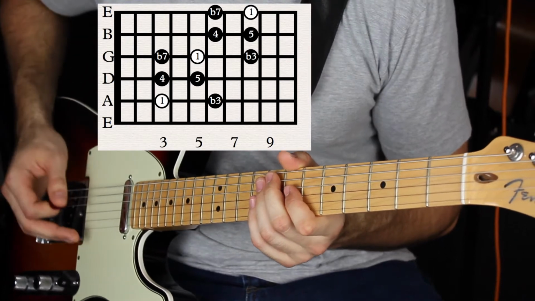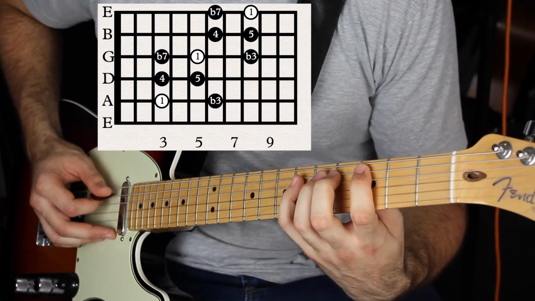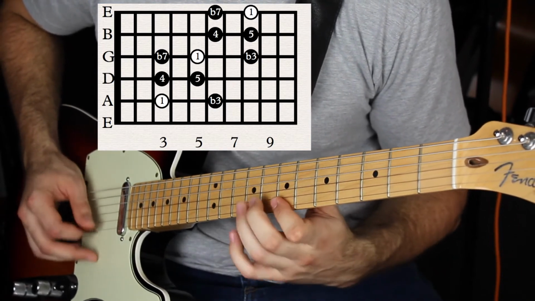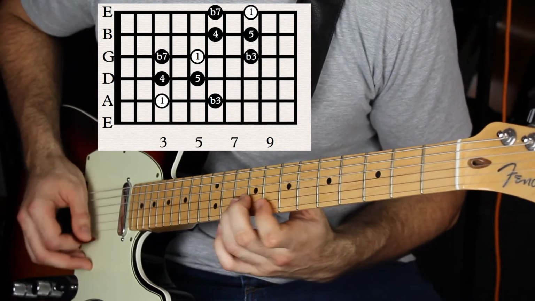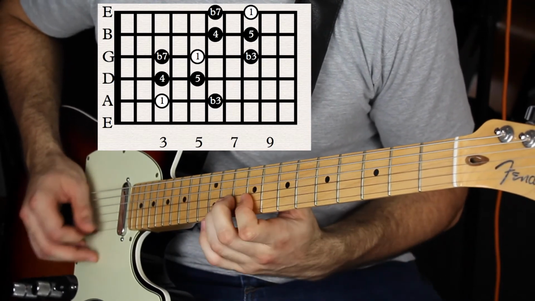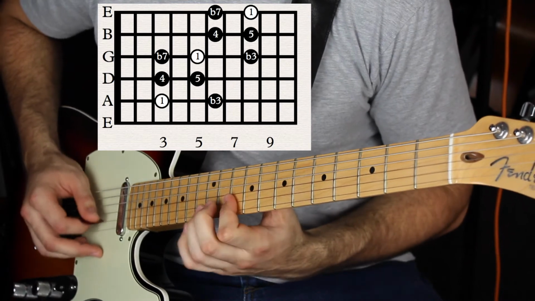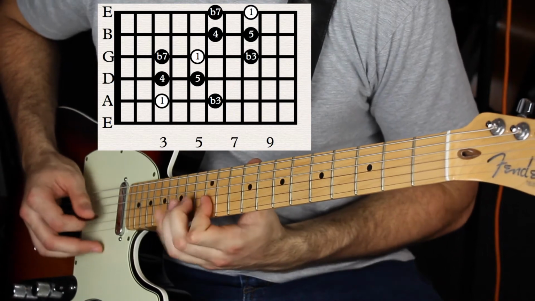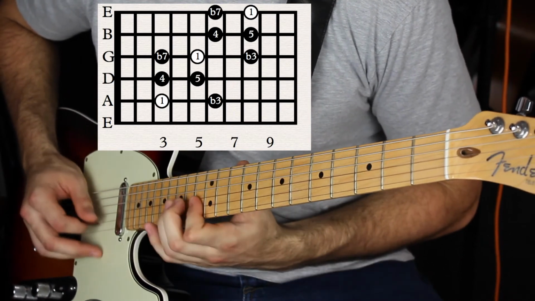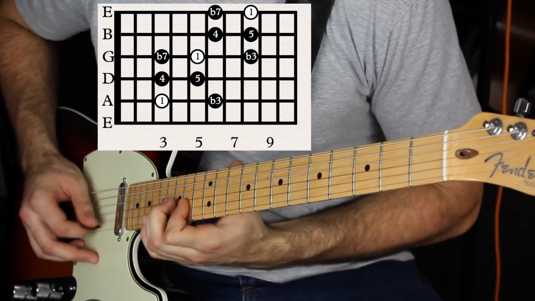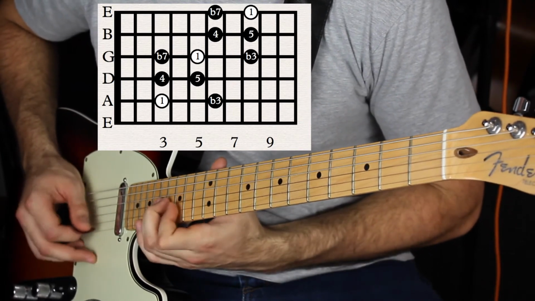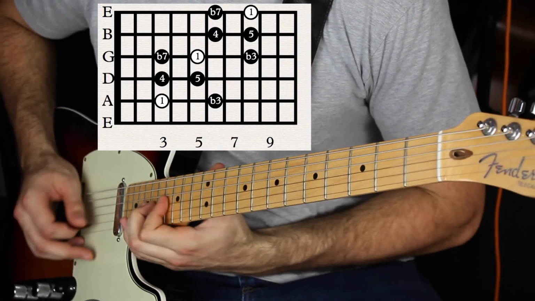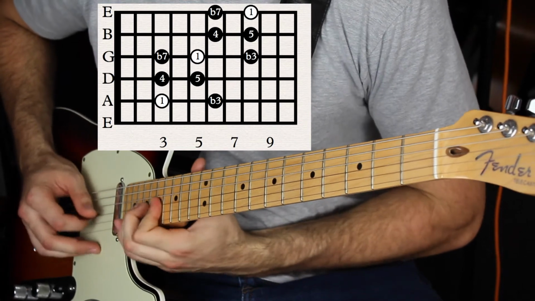We can play again in all 12 keys just by moving it up. C, D flat, D, E flat, E, F, F sharp, G, A flat, A, B flat, B, and back to C.